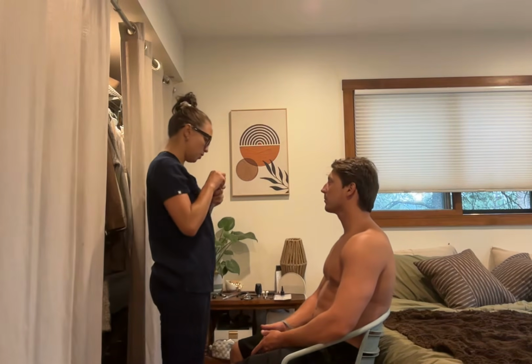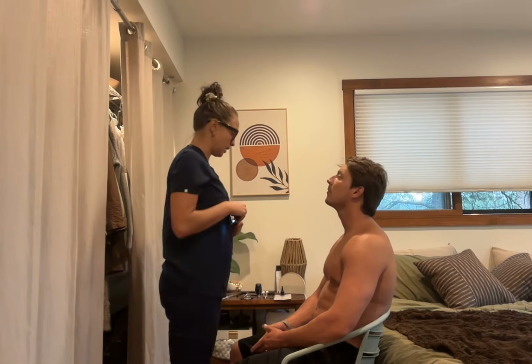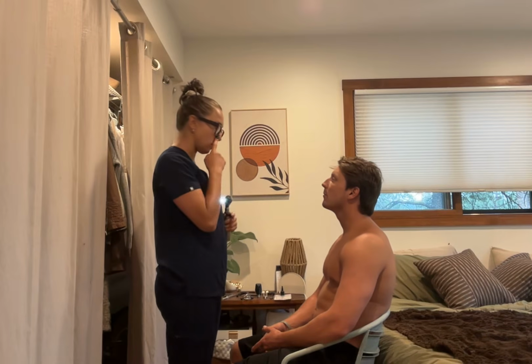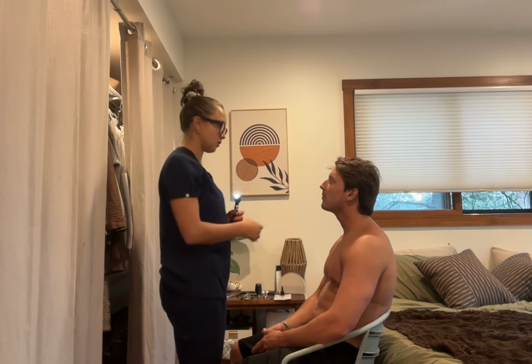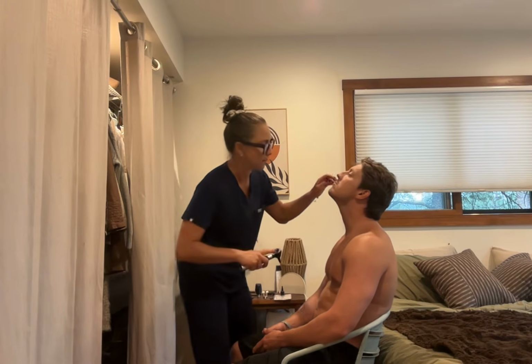Great. So now I'm going to look at your nose. For the purpose of this exam, I will not be doing the olfactory smell test with an orange, but you would close one nostril, close your eyes, and we would make sure that you can smell an orange, but that would be olfactory cranial nerve number 1.